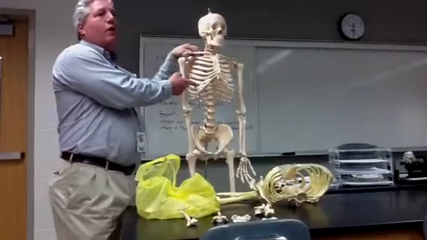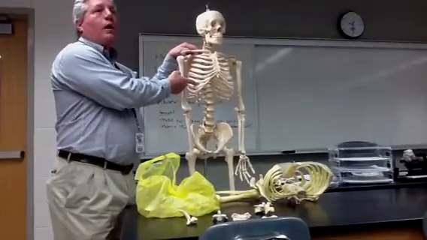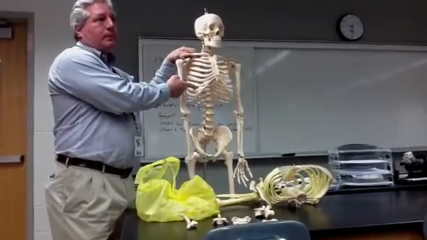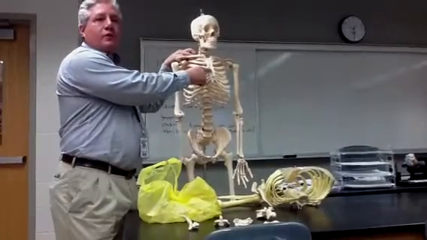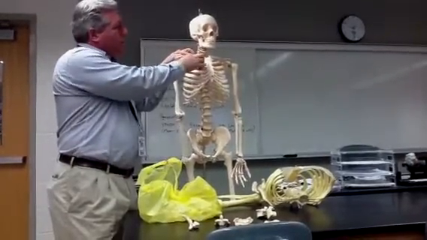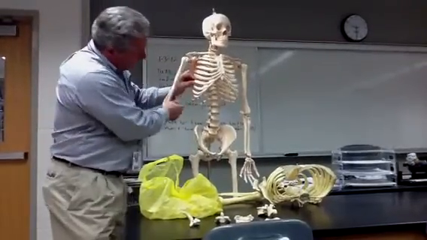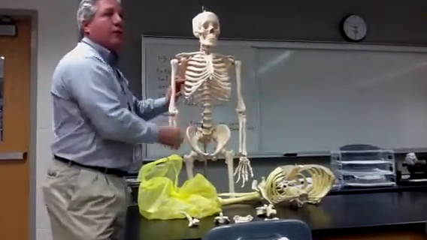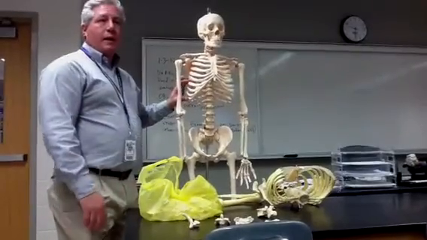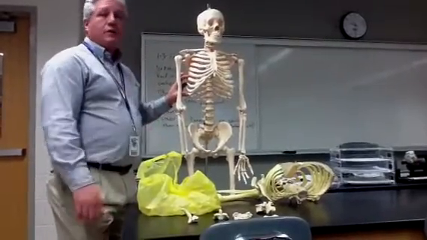The first 7 are called true ribs. Why are they true ribs? They're attached to the sternum. They have a direct connection right into the sternum. So 1, 2, 3, 4, 5, 6, 7. Now the next 5, 1, 2, 3, 4, and 5, are known as false ribs. Why? Because they're not directly connected to the sternum.